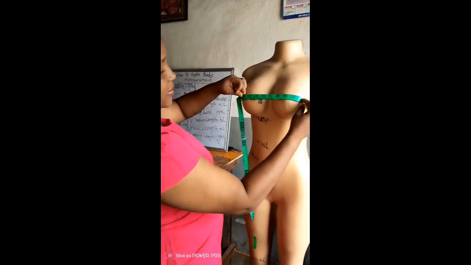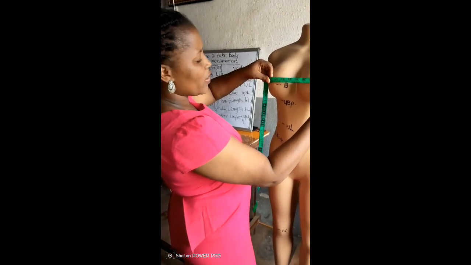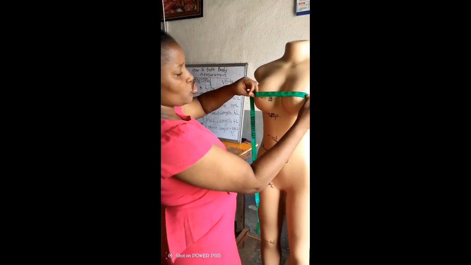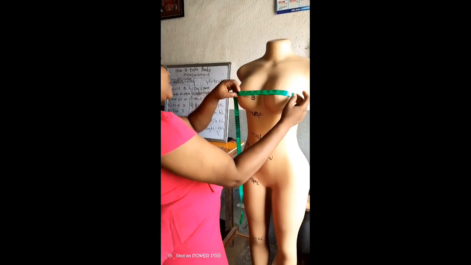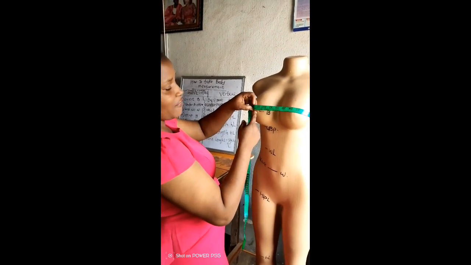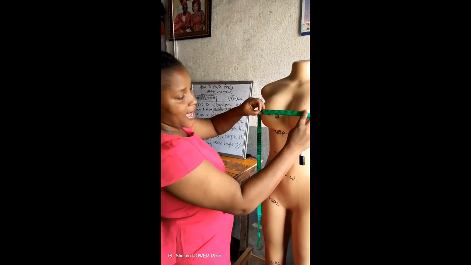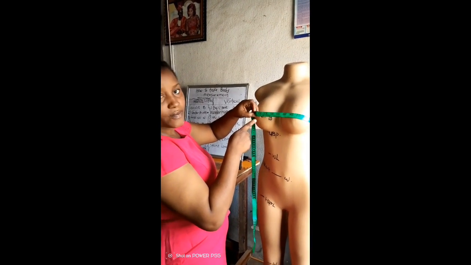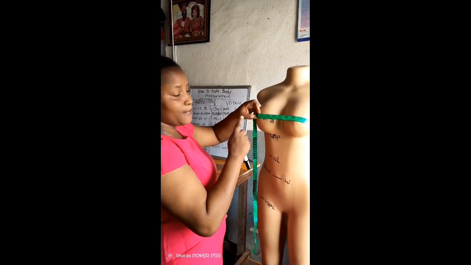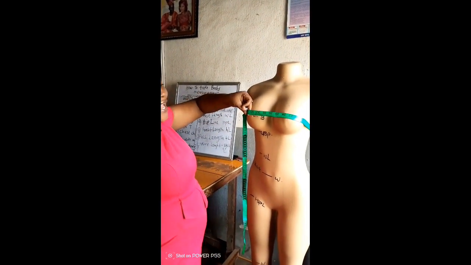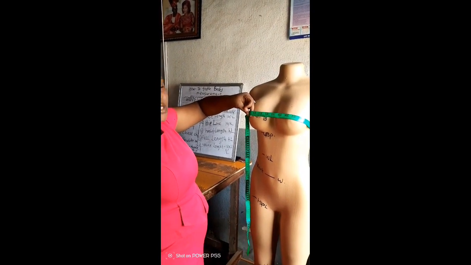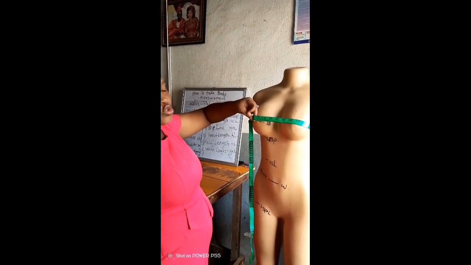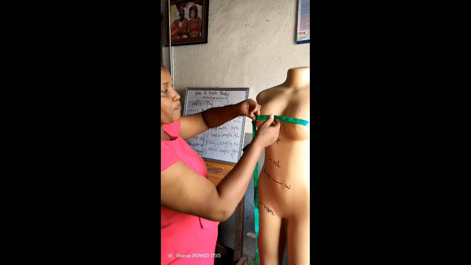Then when taking your measurement, add 1 inch freeness to your required measurement. Now this mannequin, we have 34 as our bust measurement. My hand, one finger is showing in between the tape and the body. So this is our bust measurement, 34.